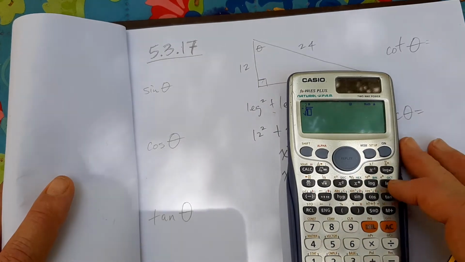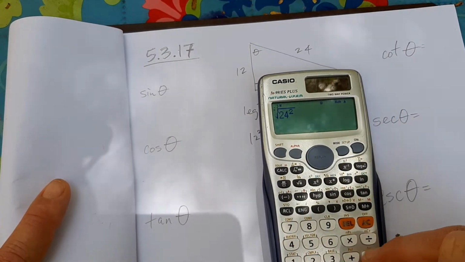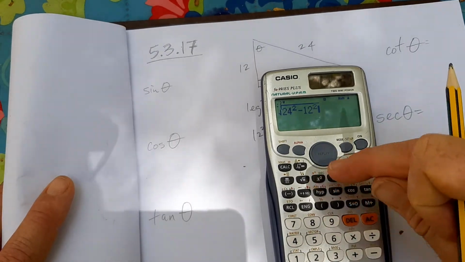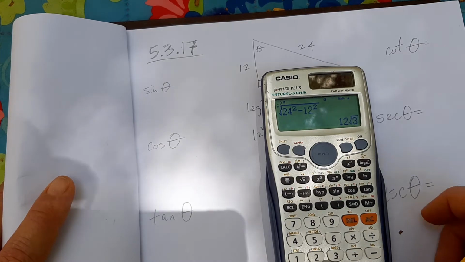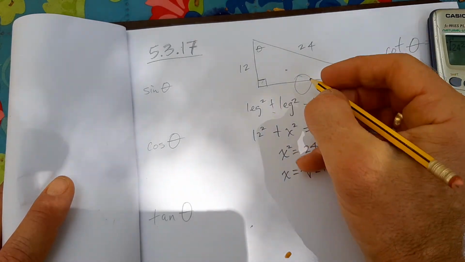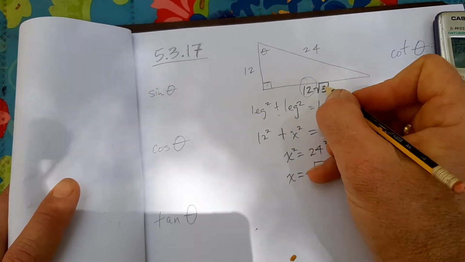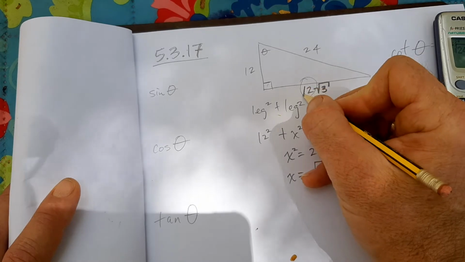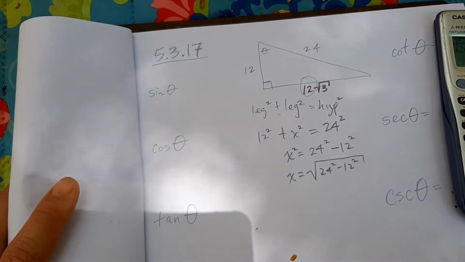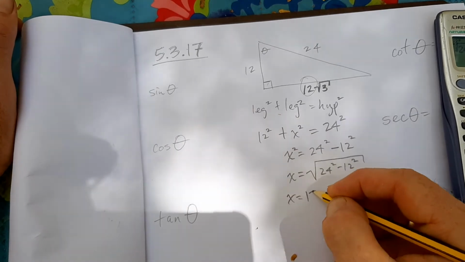The square root of 24 squared minus 12 squared equals 12 square root of 3. And I believe it wants you to leave it like that. Sometimes it comes out like that. We could go into how this is a special right triangle, but we're not going to worry about that right now. If you remember your special right triangles, that's great. x equals 12 square root of 3.